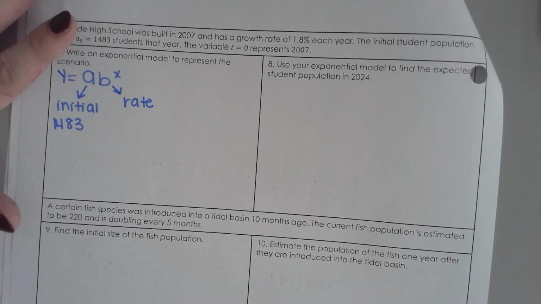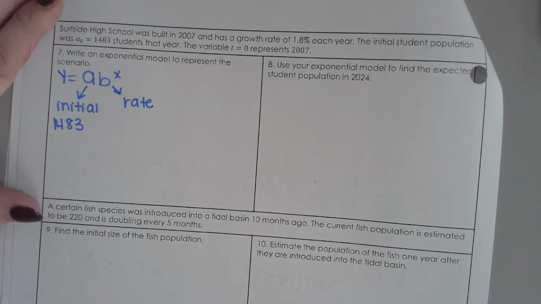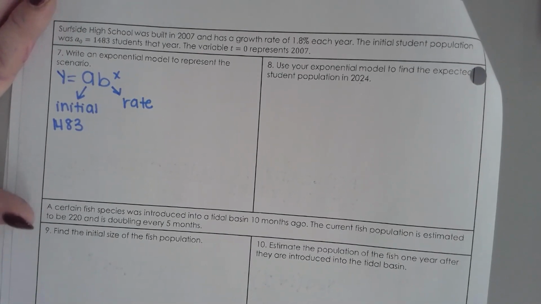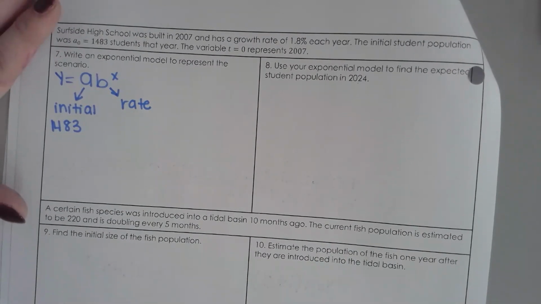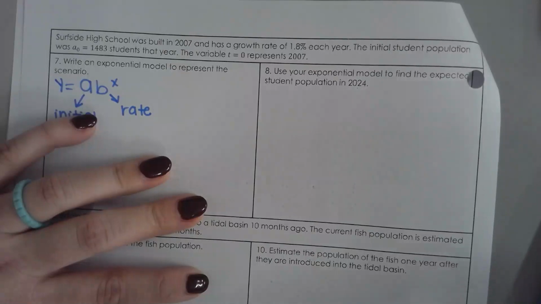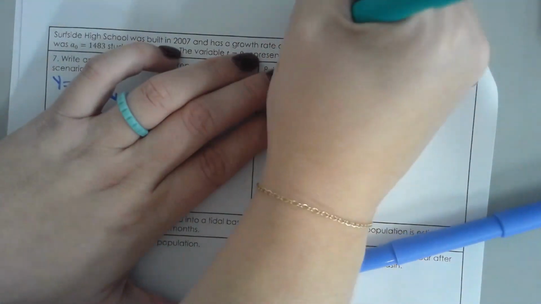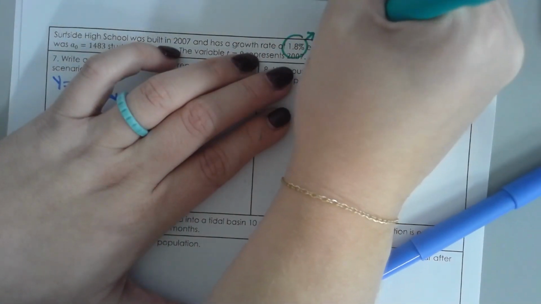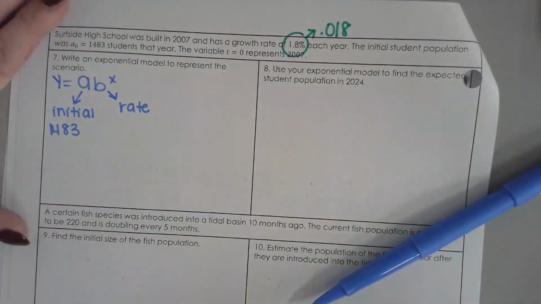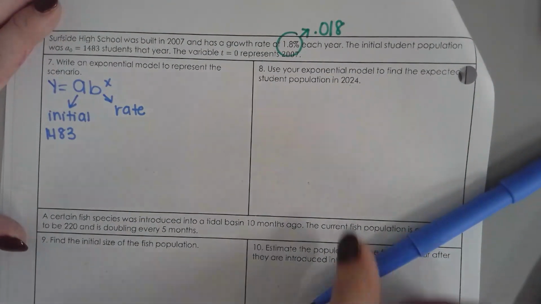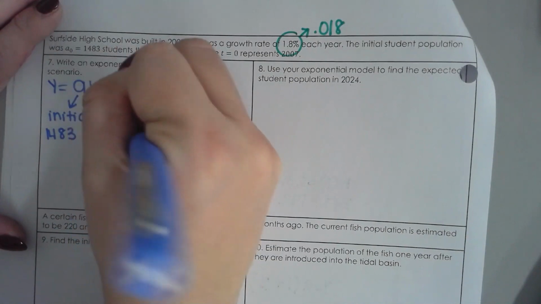So am I going to add or subtract from 1? Add. Do I add 1.8 to 1? I add 0.018. So it's 1.018.